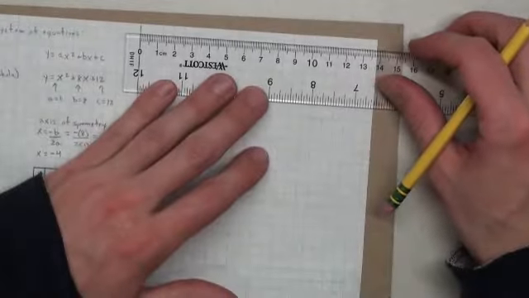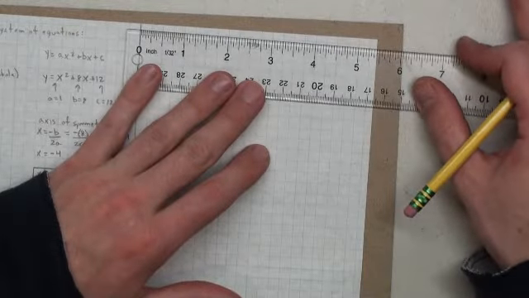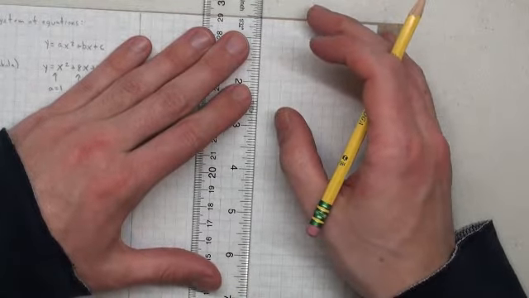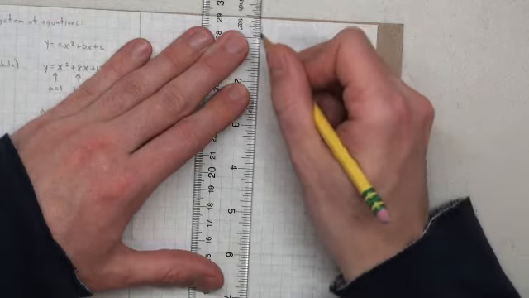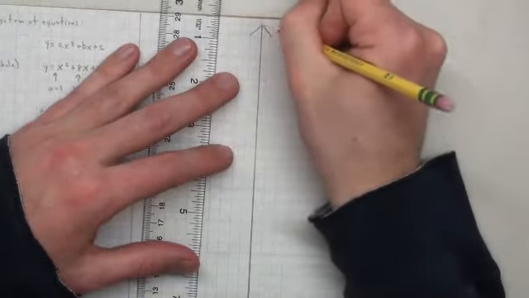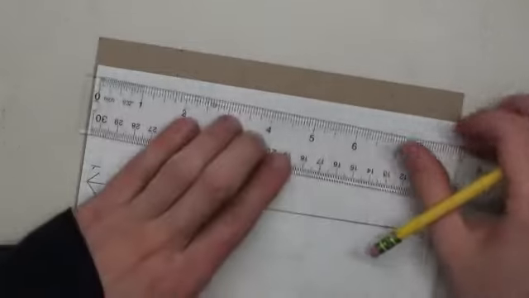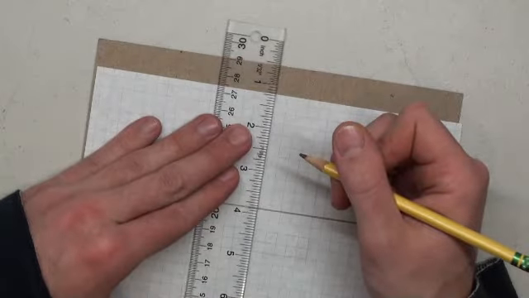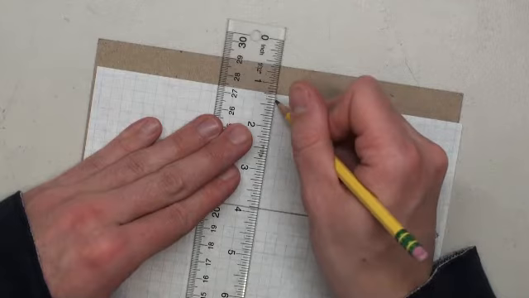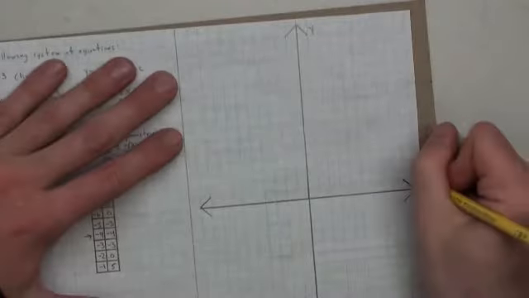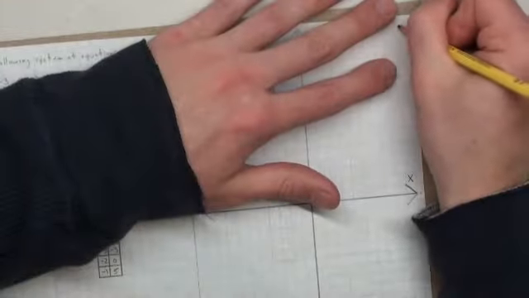Let's go back over here and start graphing things. Okay, let's label our quadrants.